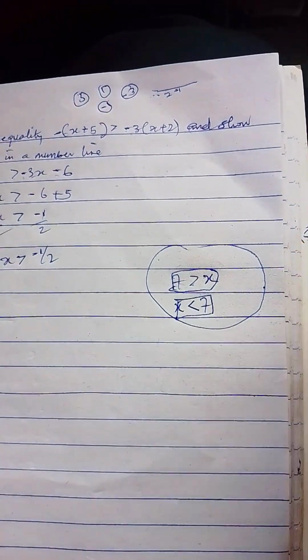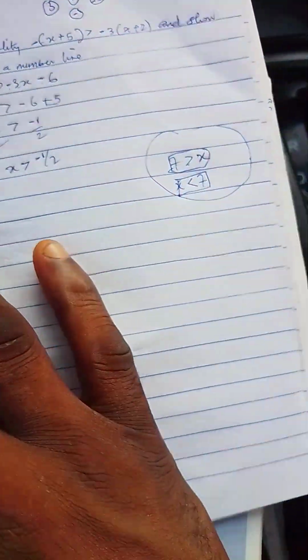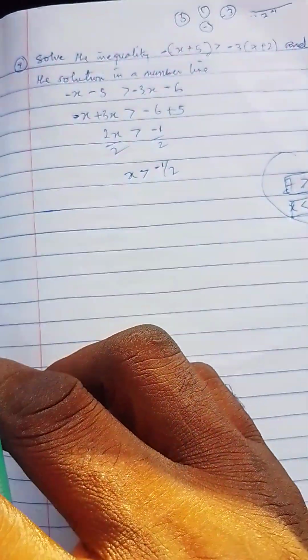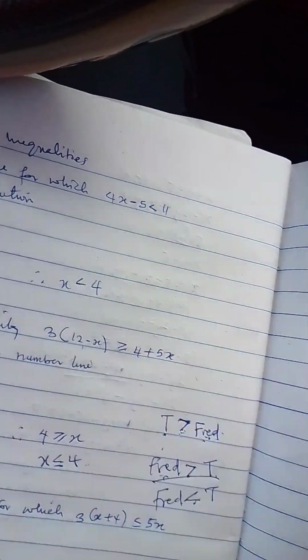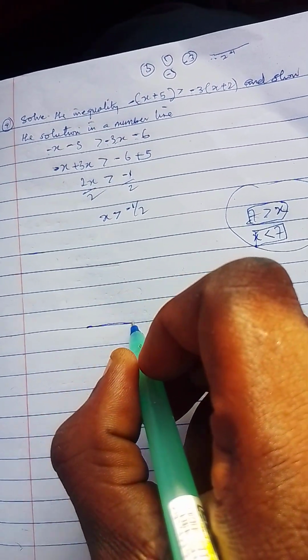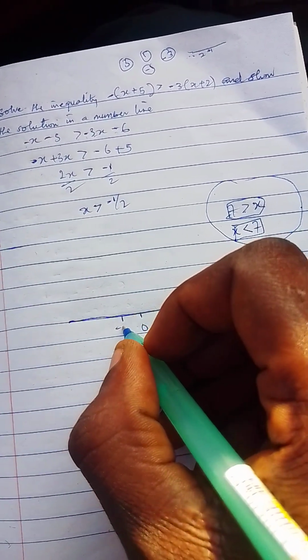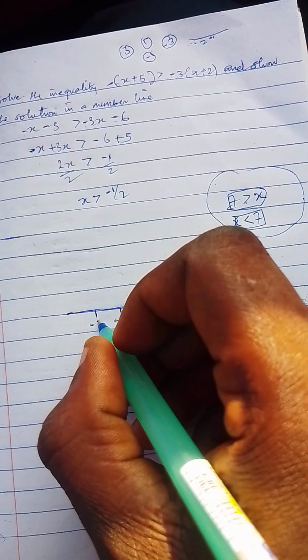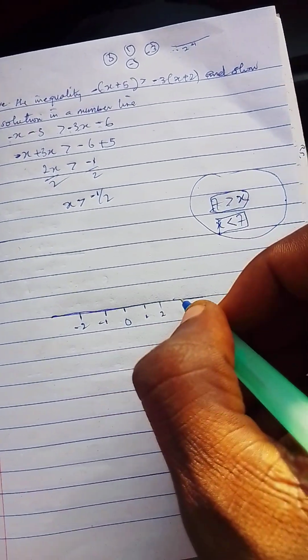Is that clear? So we're going to be going through the inequality, representing it on a number line. How do we represent x less than 4 on a number line? Apologies, I'm supposed to use a ruler. Then I have 0. On the left hand side, minus 1 and minus 2. On this side, I have 1 and 2, in that manner.